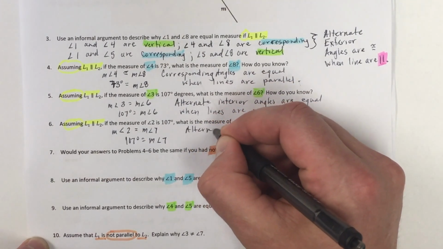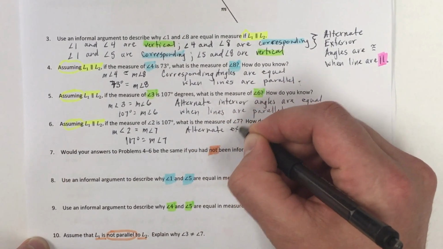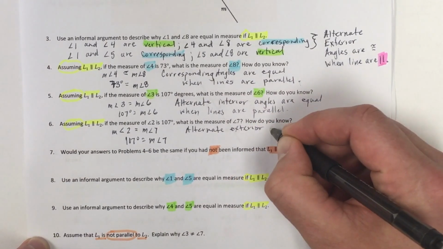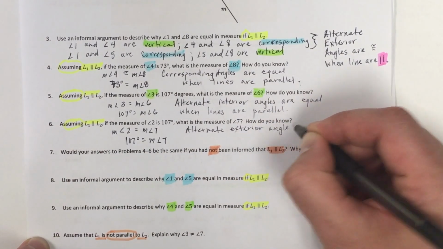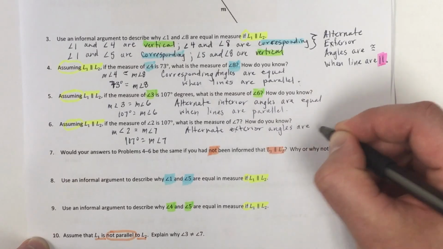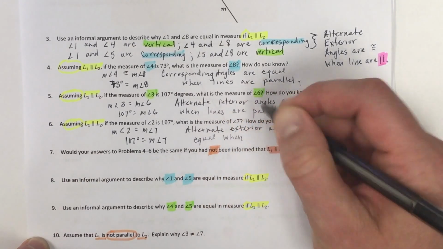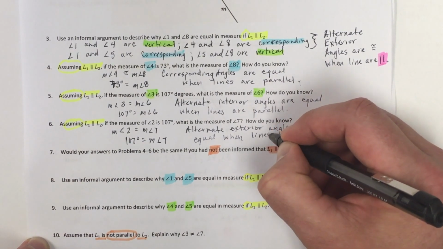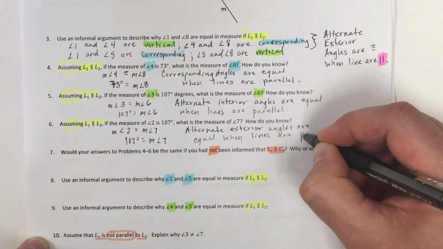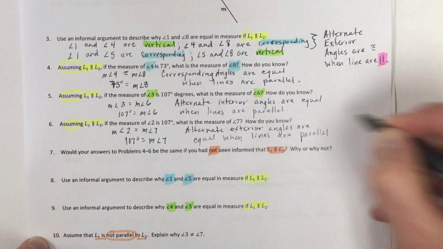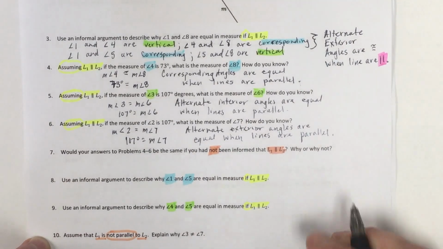Alternate exterior angles are equal when lines are parallel. Okay.